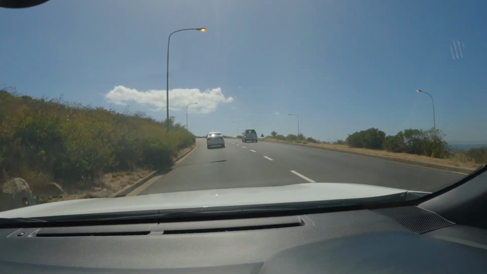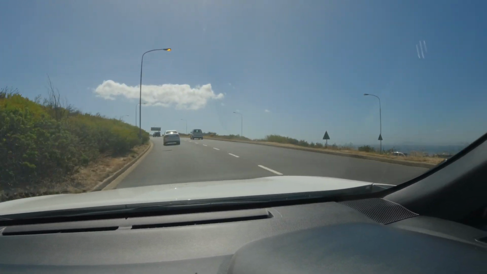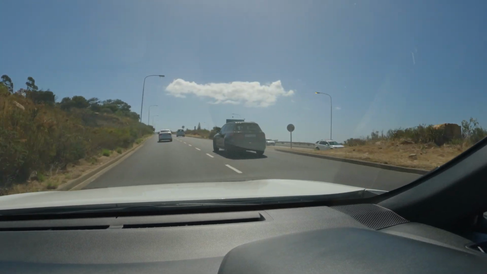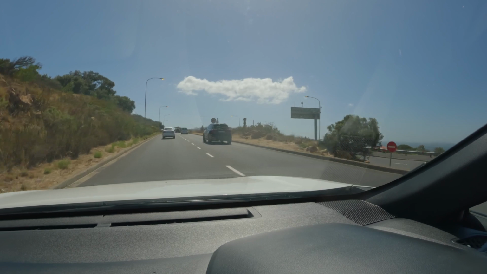Don't know if you can see, but off to the right, it's a bit crappy at the moment, but it's a big ocean, so Table Bay off to our right.